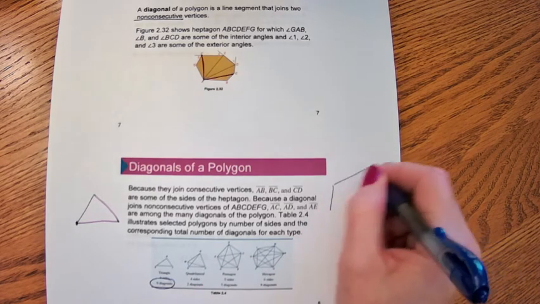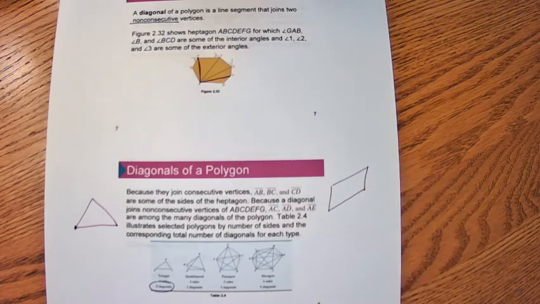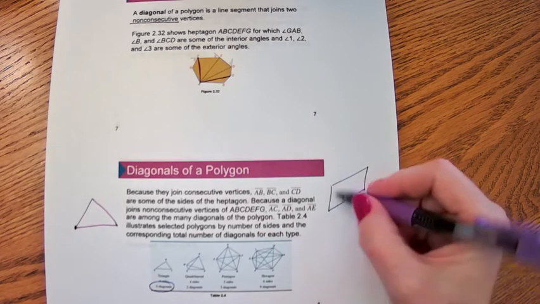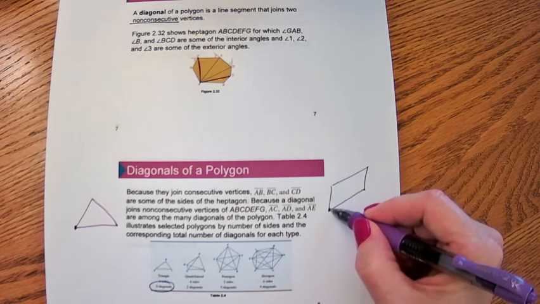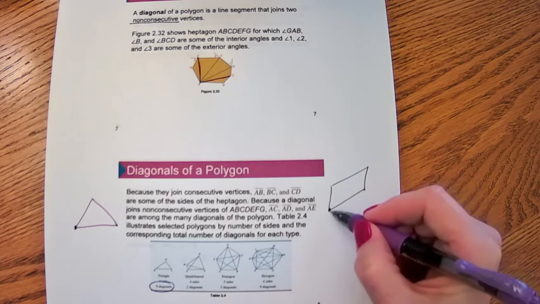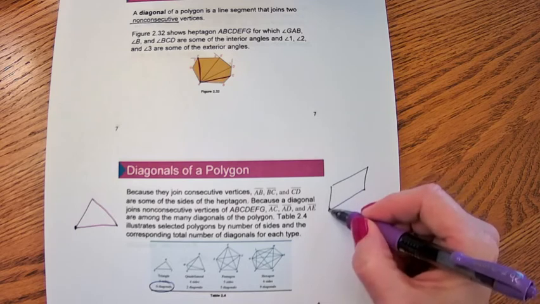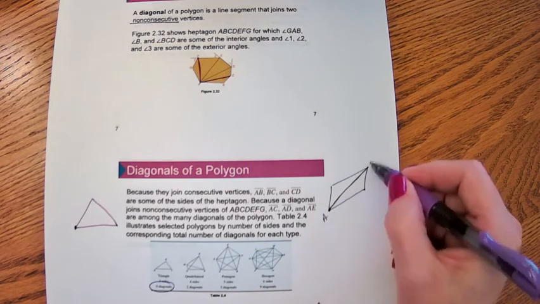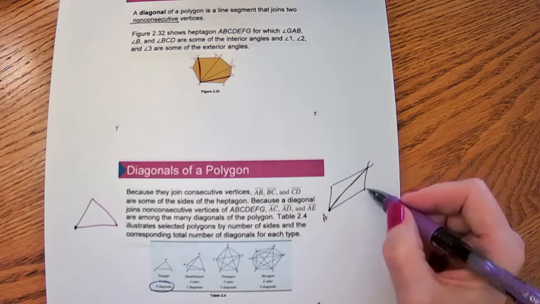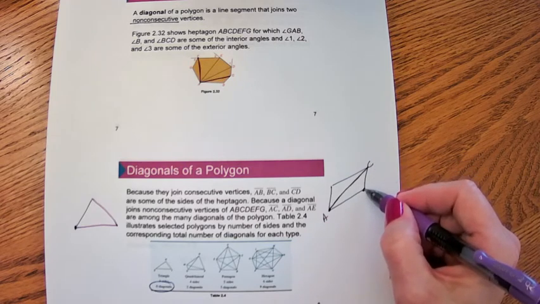But here's a quadrilateral, and we'll make it a scalene. None of the sides have the same length. All right, so a diagonal, it can't go there because that's consecutive. It can't go there because that's consecutive, but I can go there. That segment AC would be considered a diagonal. Now let's go to this point.